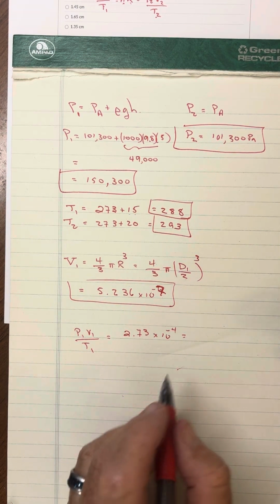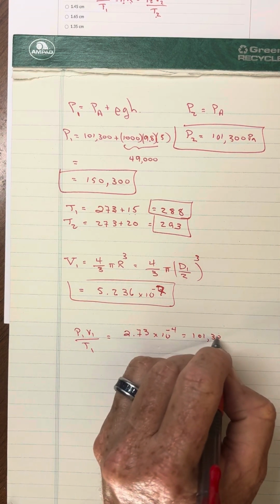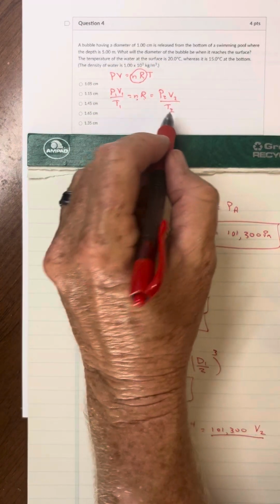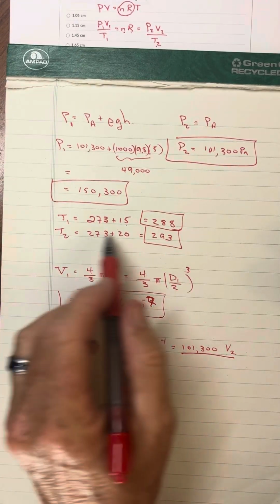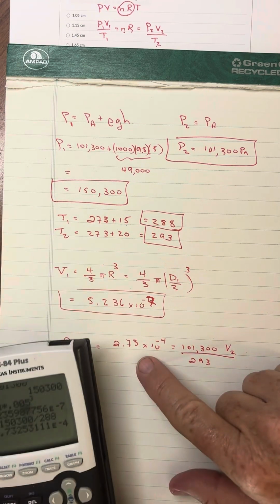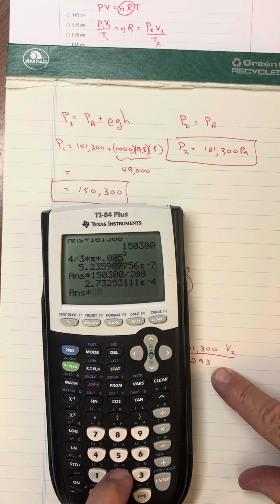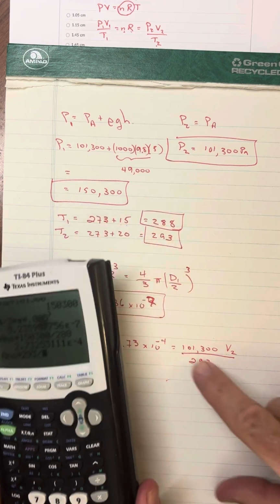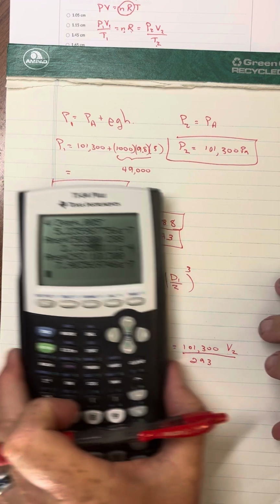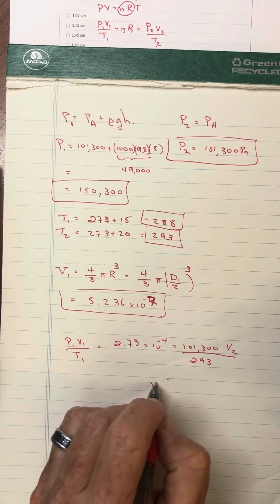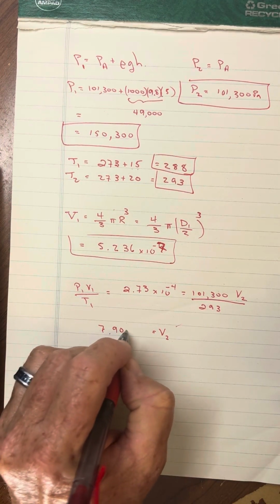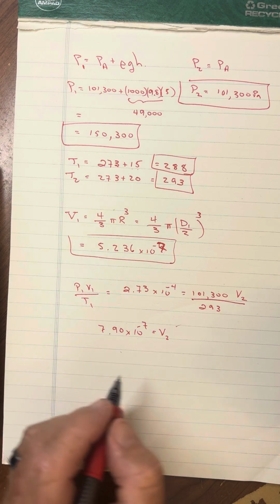And again, that's supposed to equal pressure 2, which is 101,300, times volume 2 over temperature 2, and temperature 2 is 293. So taking this number and multiplying it by 293, and then dividing it by 101,300, I'm going to get a volume number 2 of 7.90 times 10 to the minus 7.